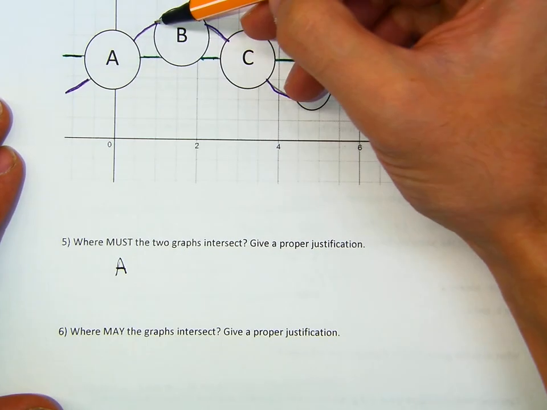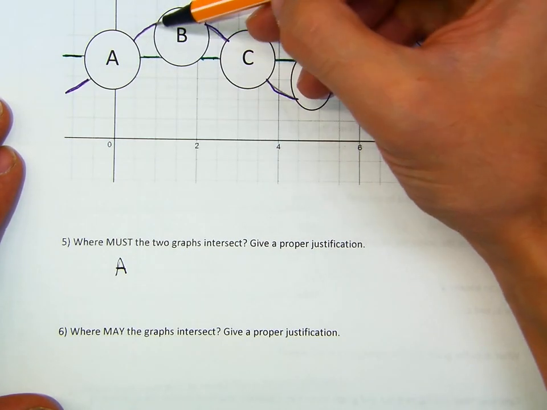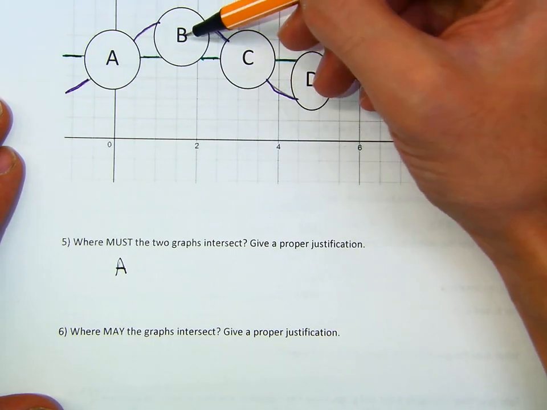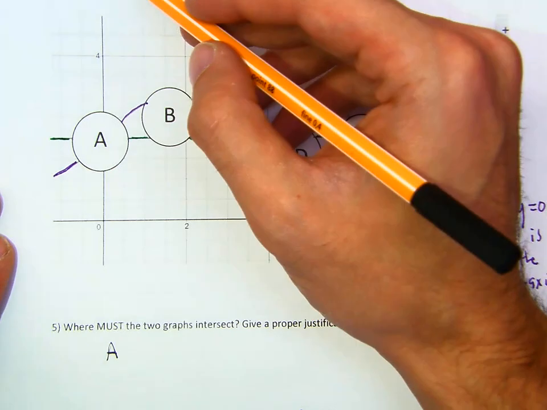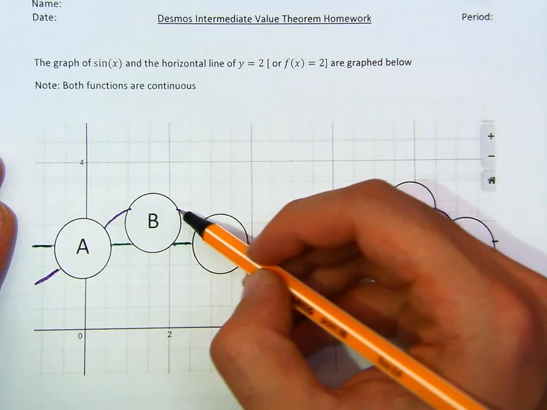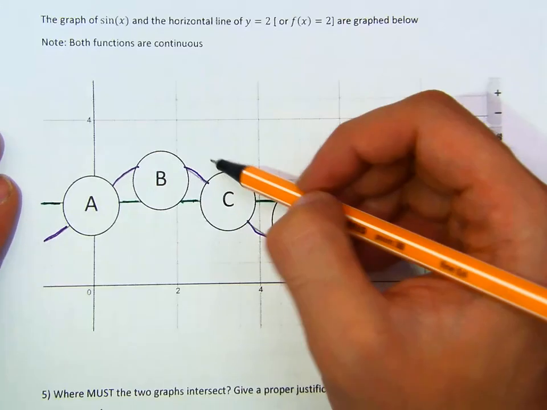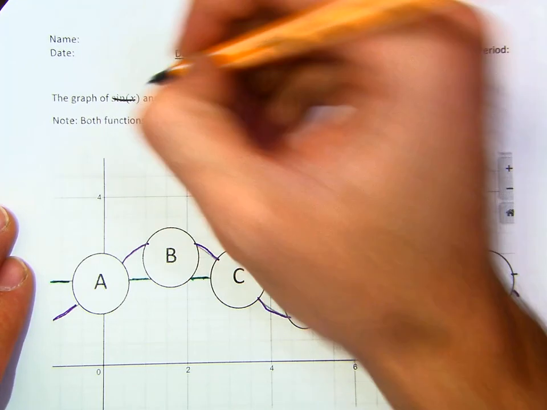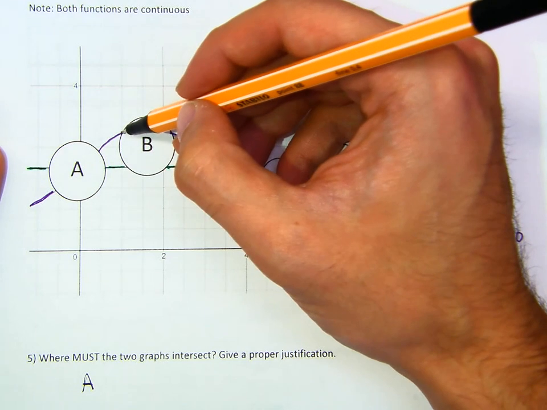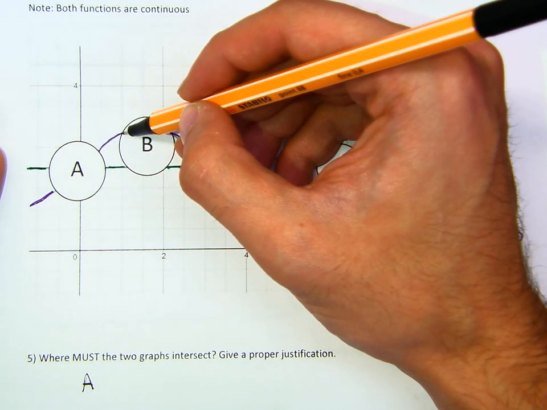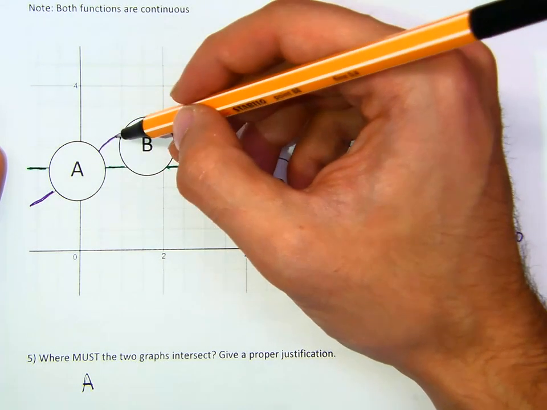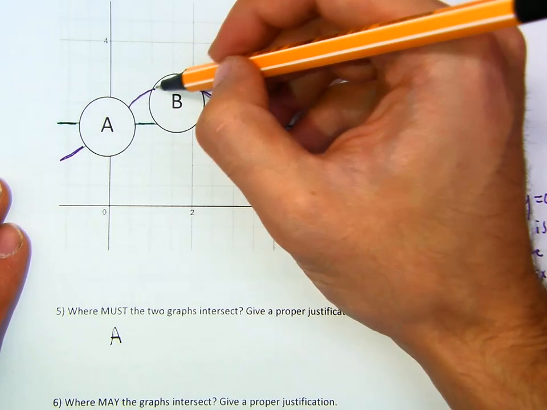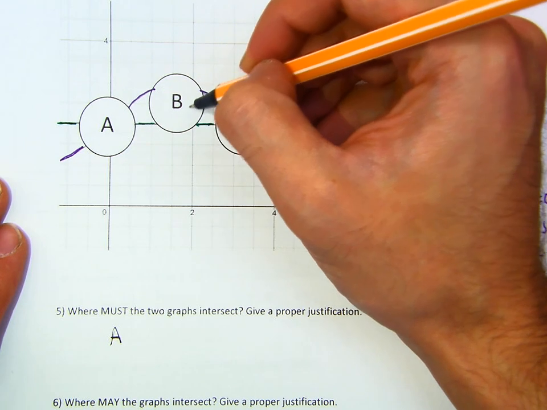What about at B? Could the graphs intersect at B? Well, you know what I should have done? I shouldn't have said sine of x, because we know sine of x continues like this. I should have just said a function. Let's say it's not sine of x, it's just a graph. Notice this graph is continuous, and does it have to go through B? This one is a maybe, because this graph could go like this.